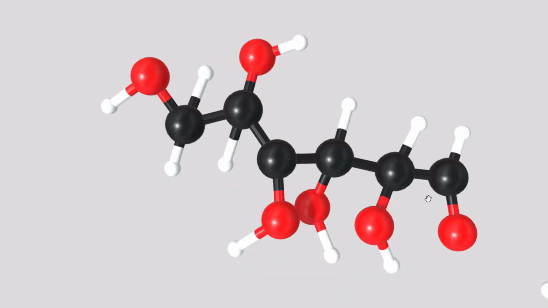Here we can take a look at the 3D structure of glucose. This is the open chain form. This is carbon number 1, 2, 3, 4, 5. Carbon number 6 is obviously attached to 2 hydrogen atoms and 1 hydroxyl group. Carbon number 1 here is attached to 1 oxygen atom and 1 hydrogen atom.